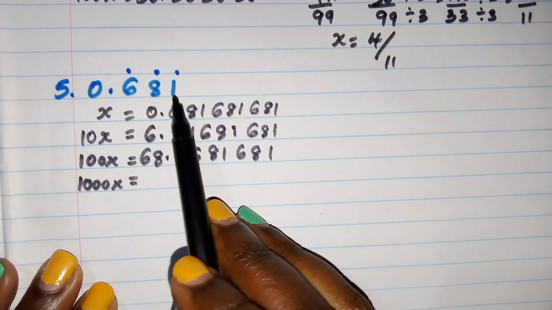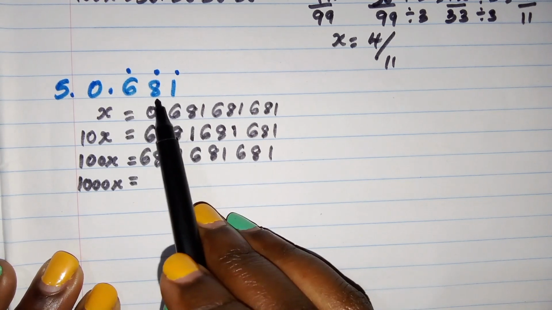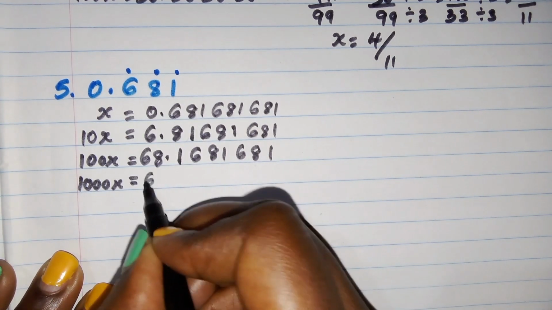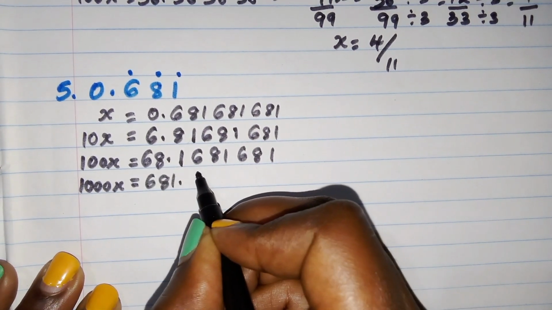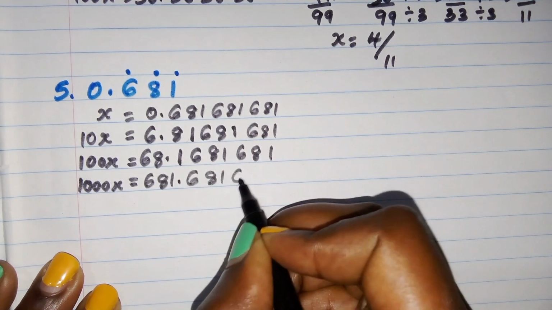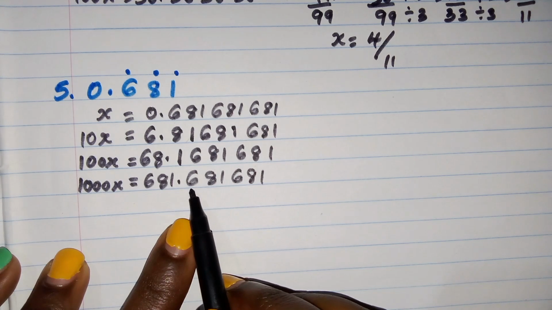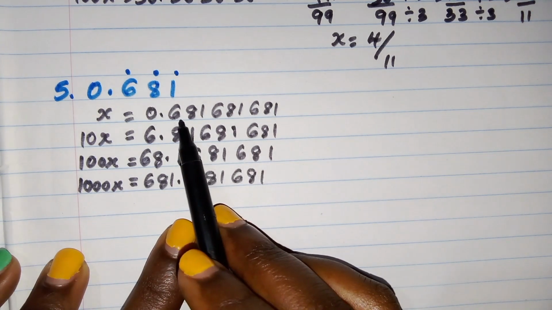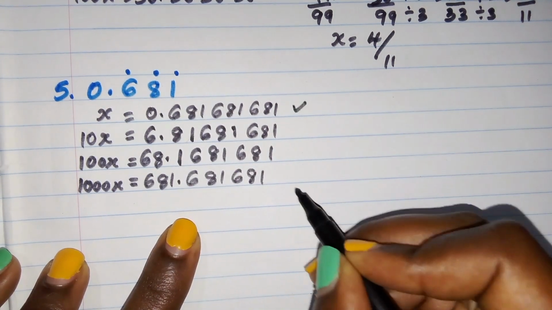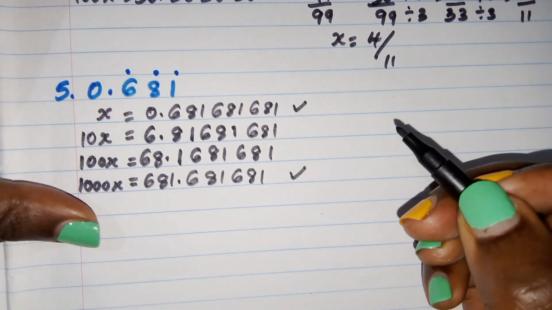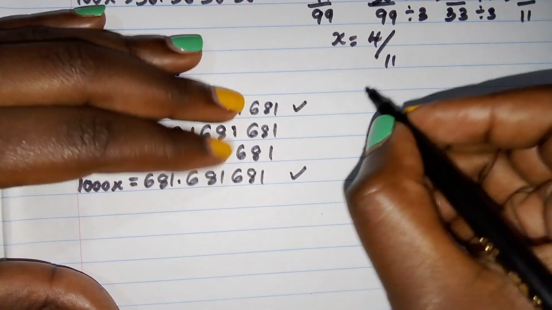So move the decimal point over here, 3 steps, 1, 2, 3. So it's going to be 681.681, 681 and so forth. So here I can see 681, 681, and it's the same with the first one. So you're going to use x and 1000x. So let's go ahead and minus.